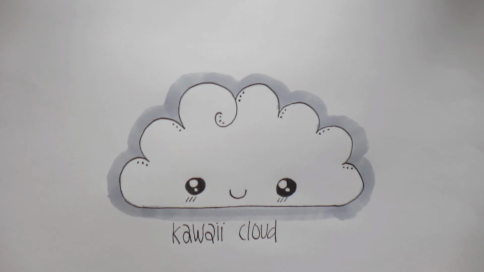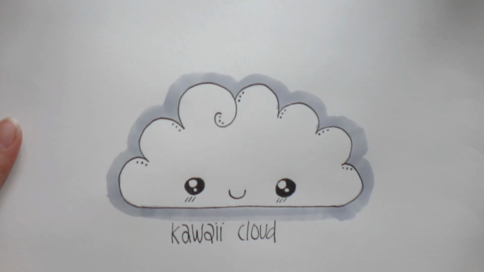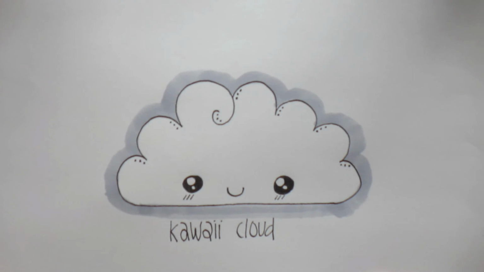So there we have our finished kawaii cloud. Japanese word for cute. This is a kawaii cloud that you could use on a card, or you can just draw for practice, or you might want to incorporate it in your own doodles.